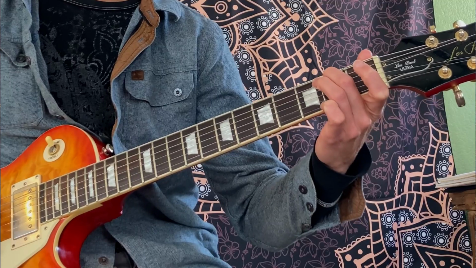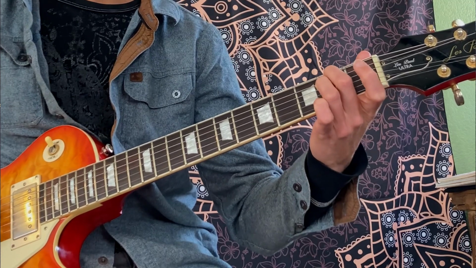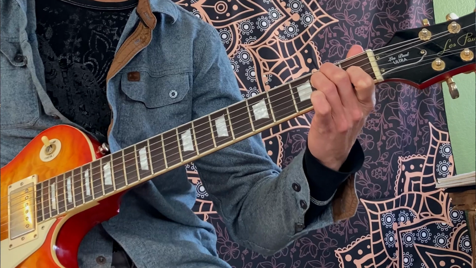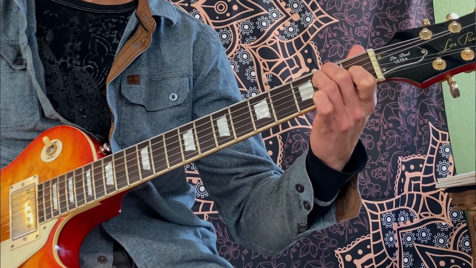Our 2nd finger on the 2nd fret of the A string, 3rd finger on the 2nd fret of the D string, and 1st finger on the 1st fret of the G string. And we're going to strum all 6 strings.